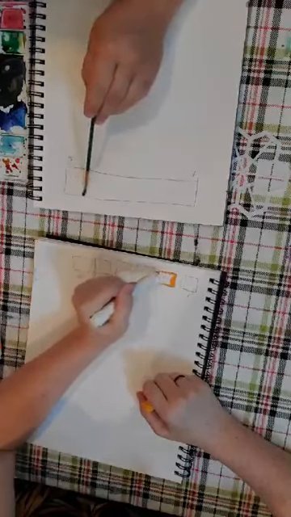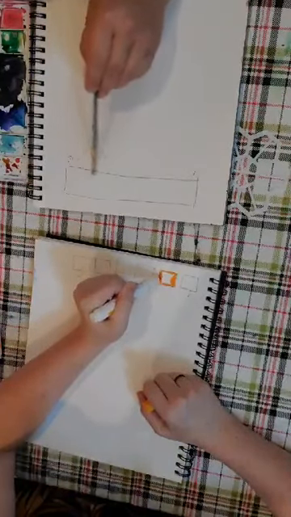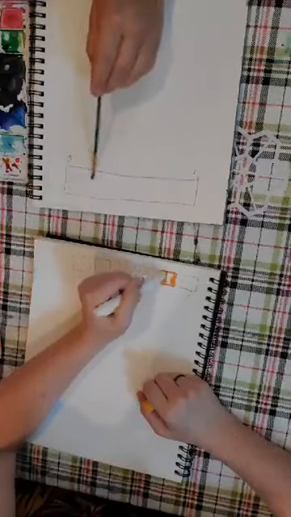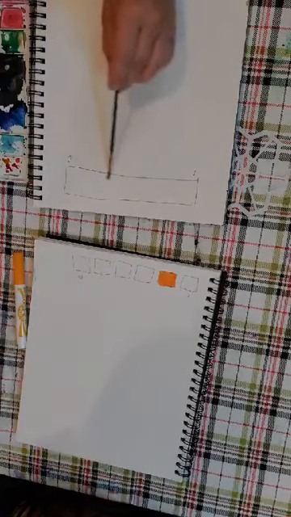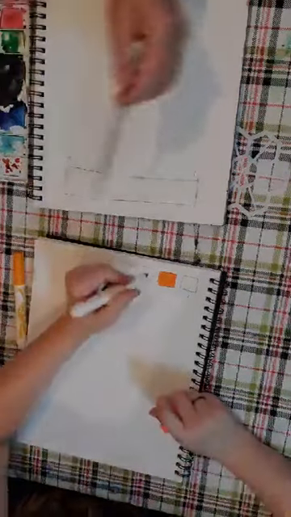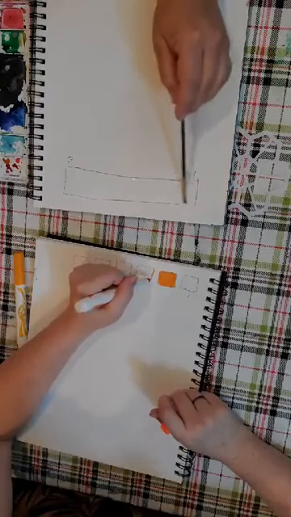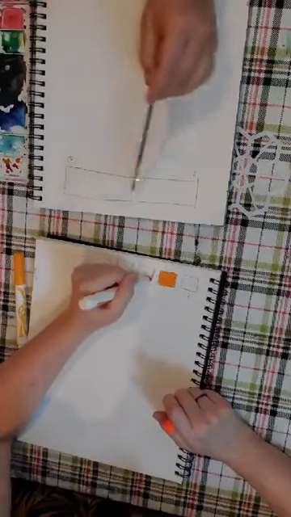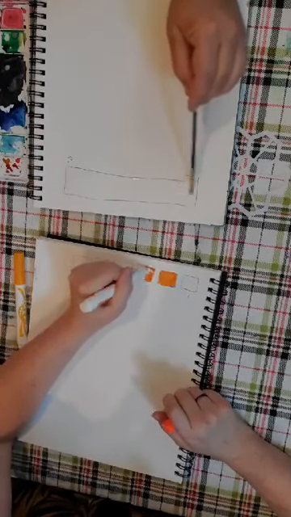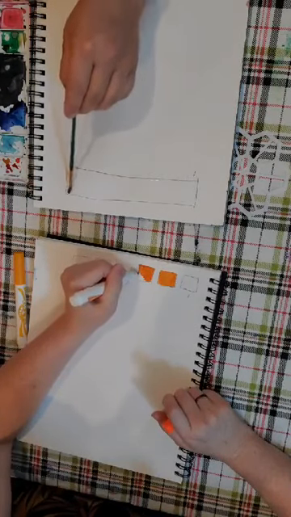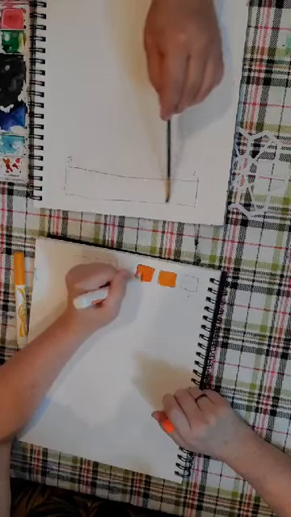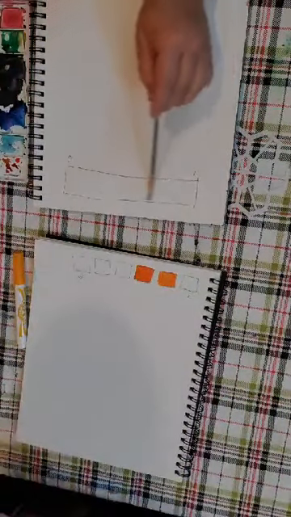I'm going to fill in my bar with water. These look nearly identical. No, that's a little darker. Okay, good.